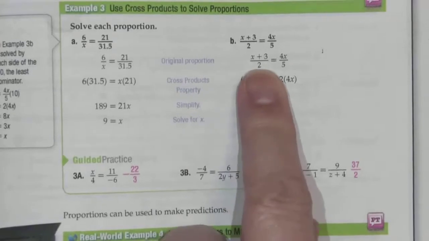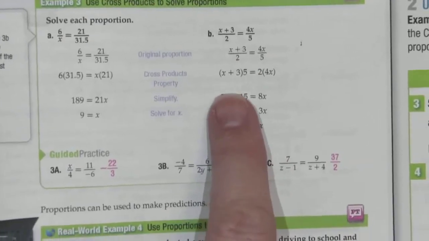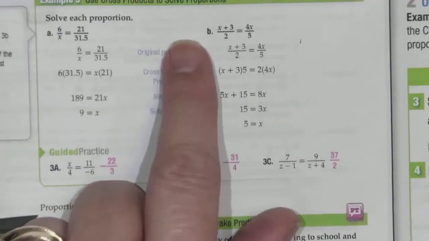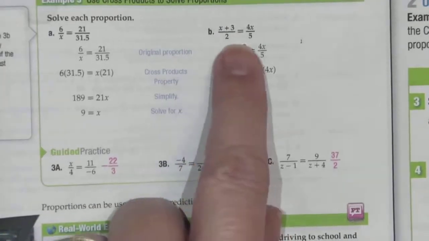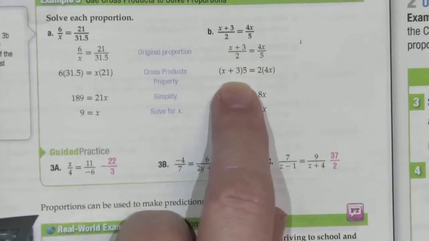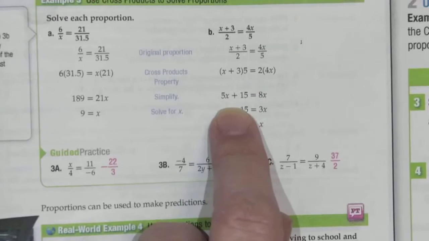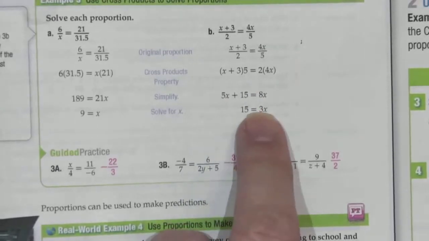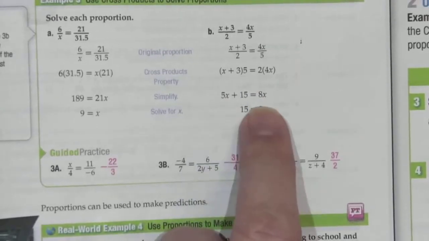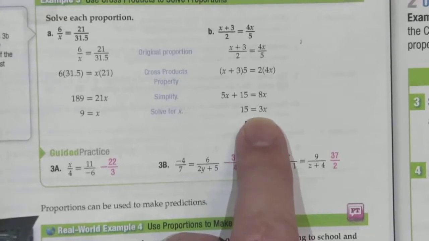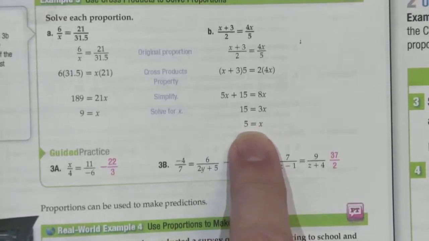Now, here's the one they were talking about, which ends up being the same way, which I've already kind of walked through. But cross multiply, and don't forget you're multiplying by a quantity here. So you distribute that quantity, subtract 5x from both sides, so 15 equals 3x, and then x equals 5.